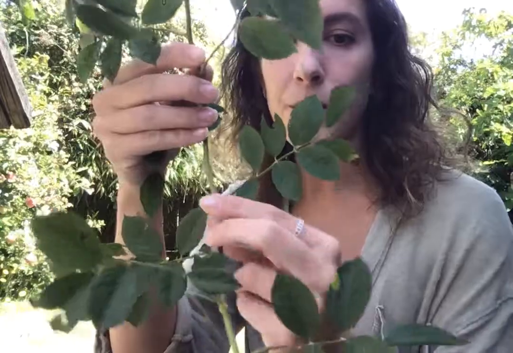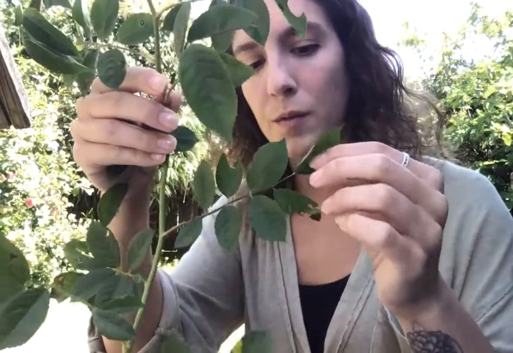The leaves are composed of smaller leaves, actually, and just like a smaller pig is a piglet, a smaller leaf is a leaflet. And here, each leaf, which is this whole thing in my hand right here, this is one leaf. It's composed of multiple leaflets.